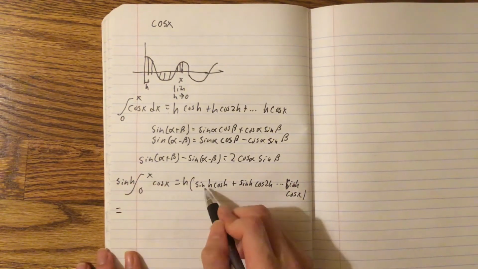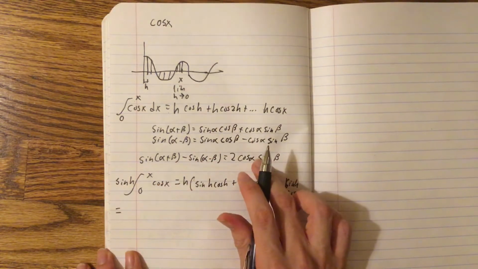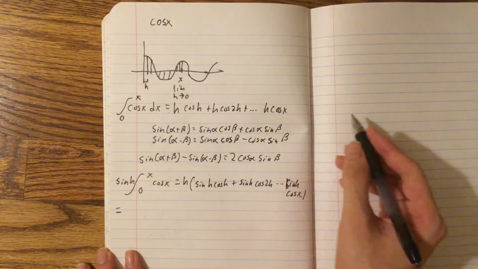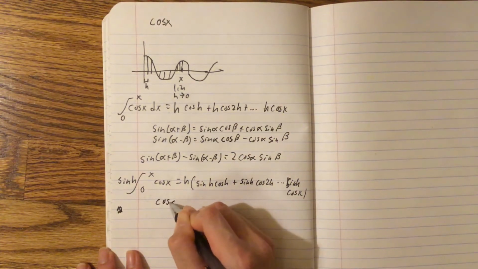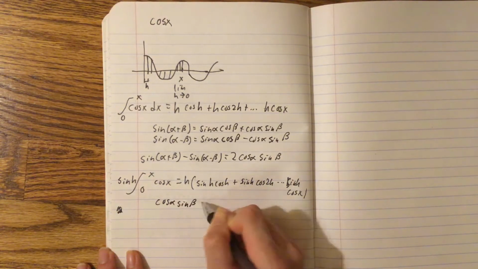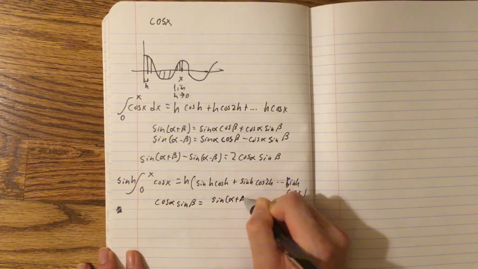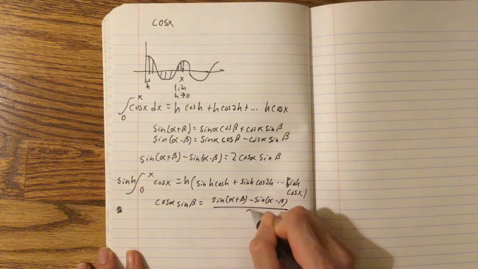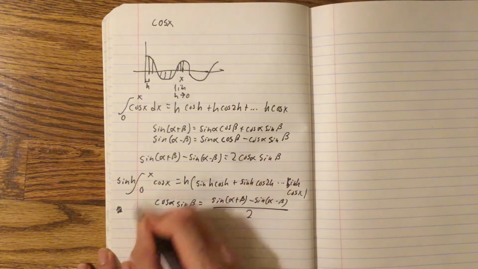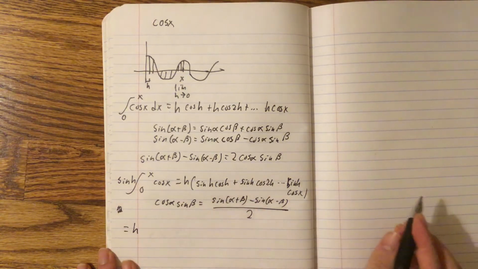Now, we can turn this from here to here. So let me expand this again. Cos alpha sine beta equals sine alpha plus beta minus sine alpha minus beta over 2, just divided by 2 on both sides. And then let's go back to here. This would equal h factored out.